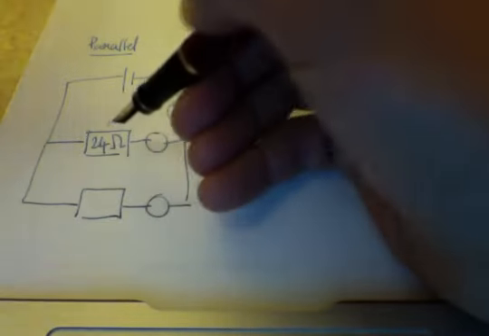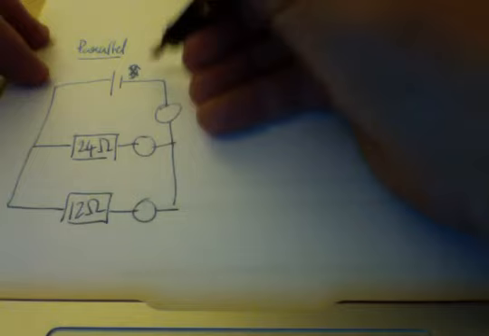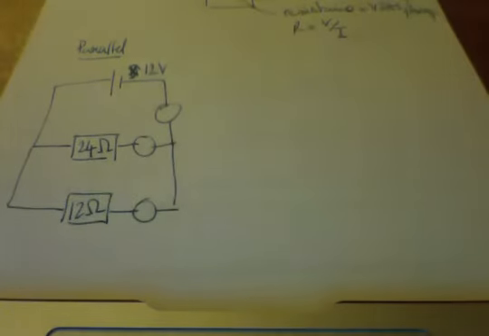I'm going to use the 24 ohms again, and this time I'm going to use 12 ohms. A 12 volt supply like we do above. So can you tell me what the potential difference will be and what the current is going to be?